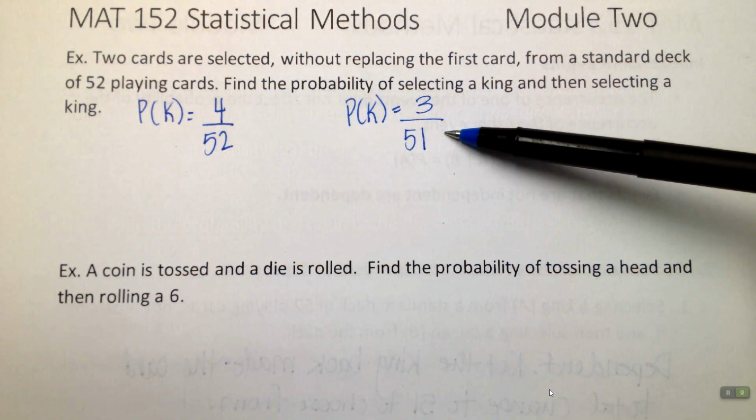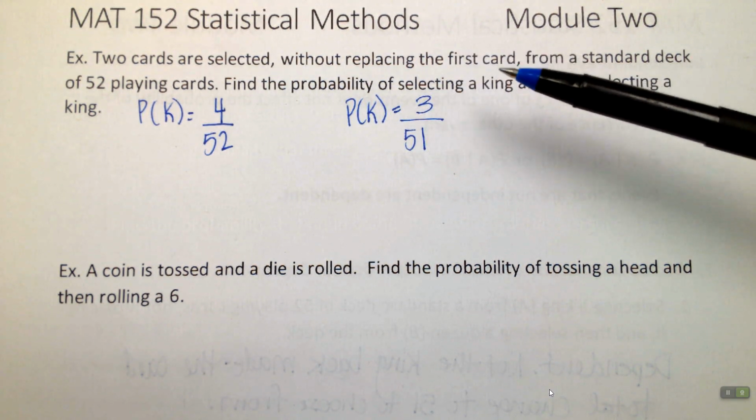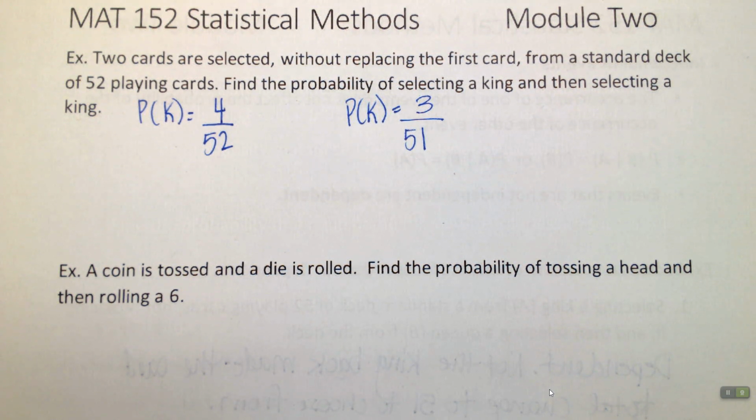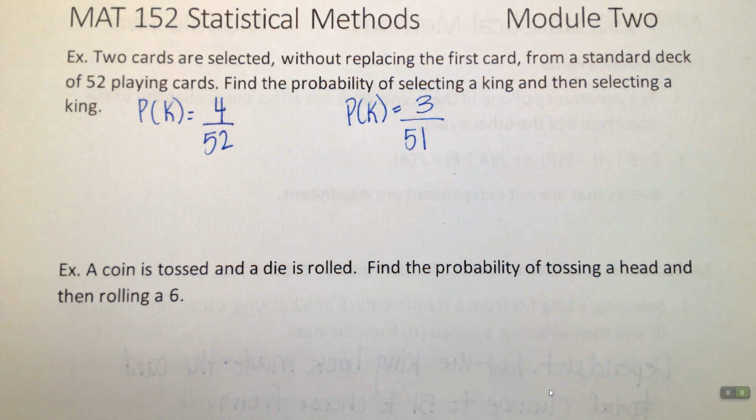So I'm down 1 card, and that specific card is a king, so that did affect my top and my bottom number this time. Because I went back to get another king. I already took 1 king, didn't put it back, and I'm going to get another one. So that's the probability we're looking at before I pick my king.